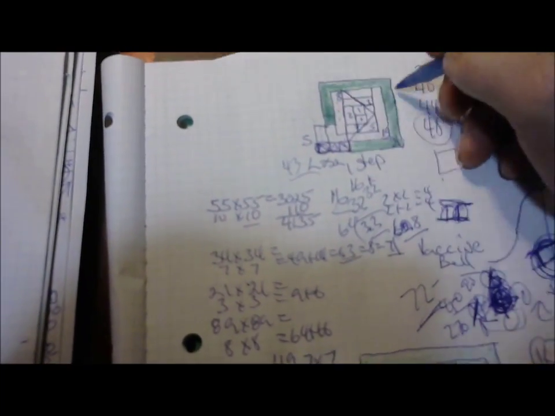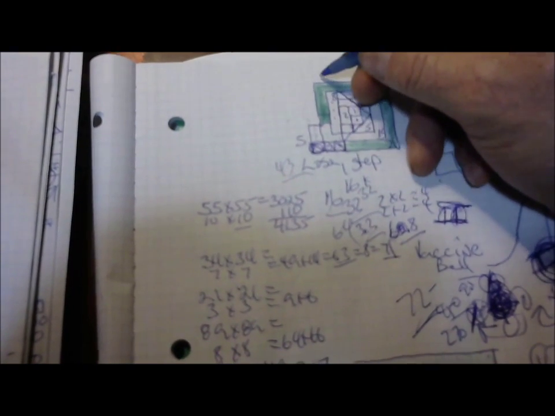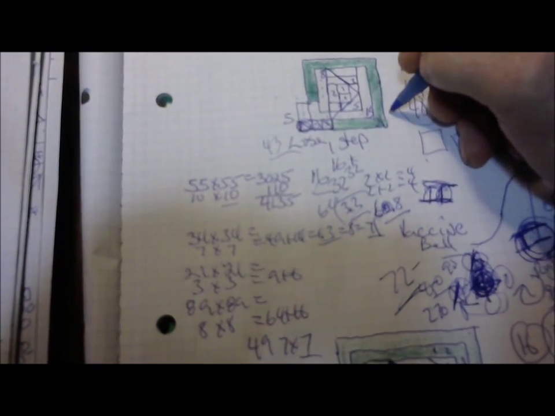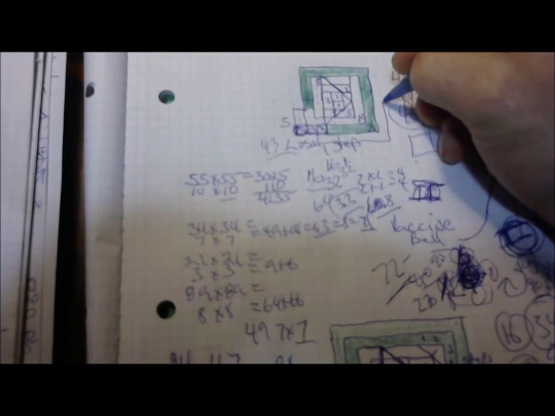Now I needed to make the 34 row around here, so let's do this. 1, 2, 3, 4, 5, 6, 7, 8, 9, 10, 11, 12, 13, 14, 15, 16, 17, 18, 19, 20, 21, 22, 23, 24, 25, 26, 27, 28, 29, 30, 31, 32, 33, 34. So in order to do this one, I have to do 34.